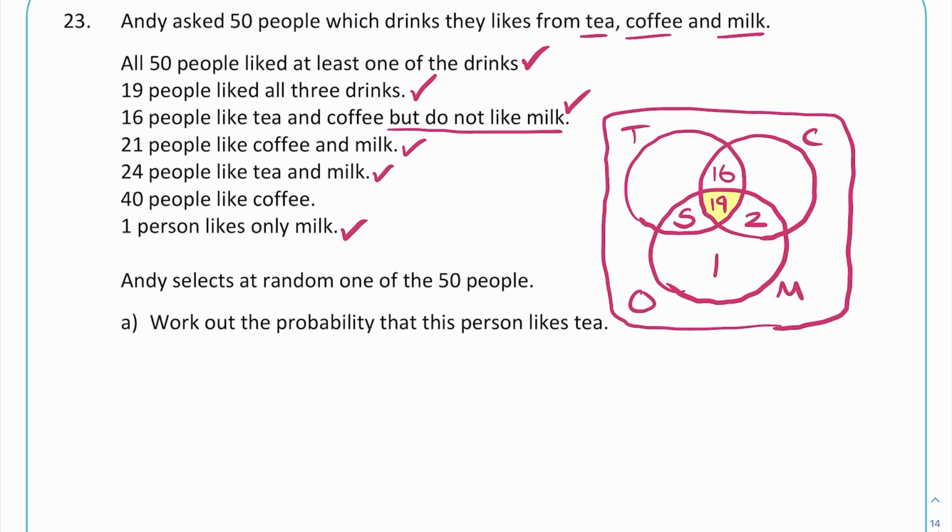Tick that off. The 40 people that like coffee, I have to look at the entire coffee circle. And if I highlight what we've got, 19 people that like them all, 16 people that like coffee and tea, and 2 people here that like coffee and milk. At the moment that adds up to 16, 19 and 2, 17, 37. So at the moment we have 37 people that like coffee. In total we want 40, so that'd just be an extra 3 people in there. So there we go, that's my working out to get the coffee.